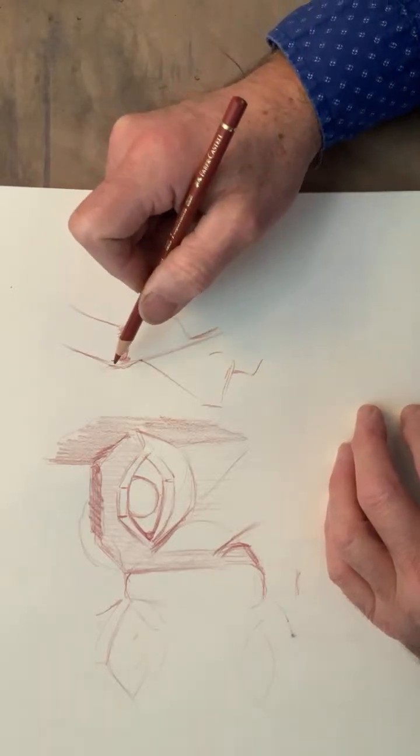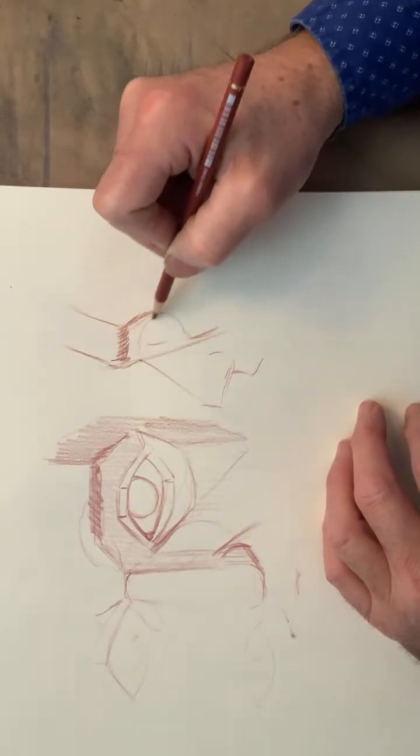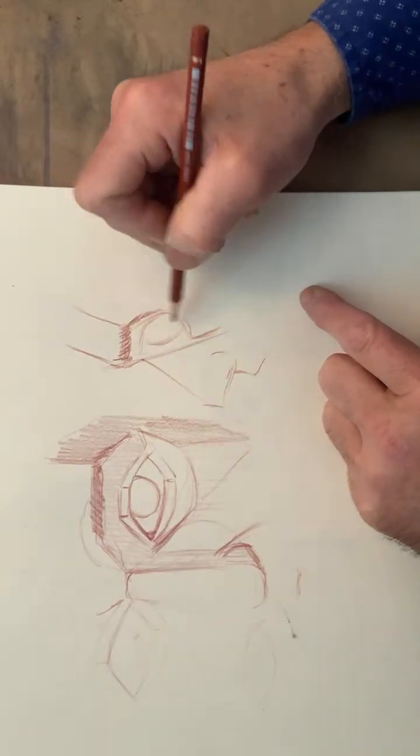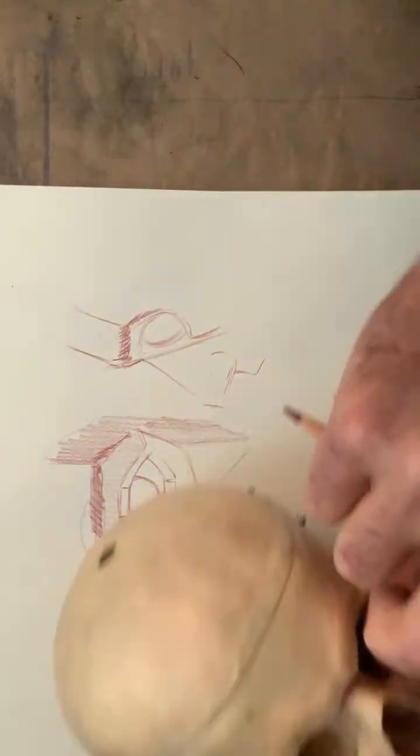And now the eyeball is going to be here, right? This is the eyeball. This is the orbit. And the eyeball is usually, let me show you here.